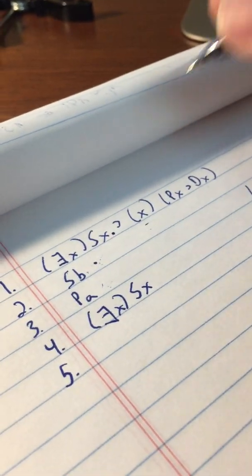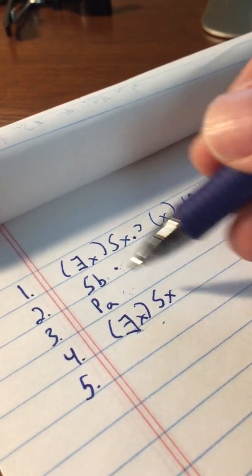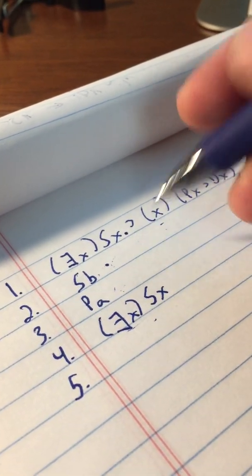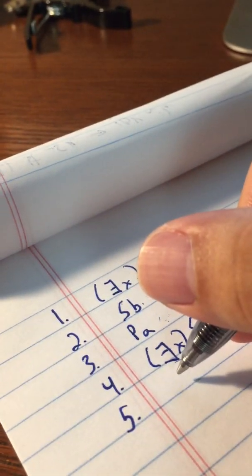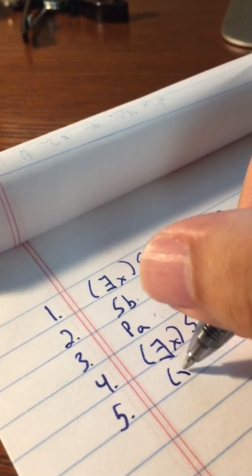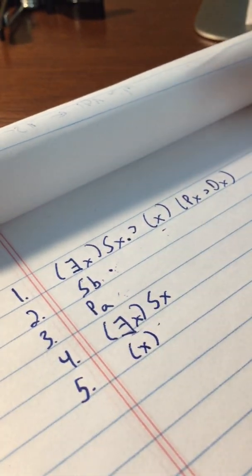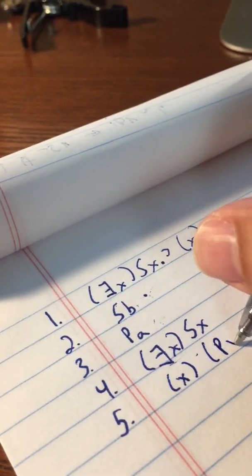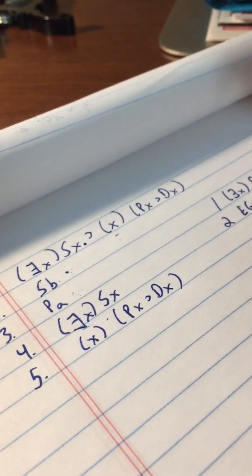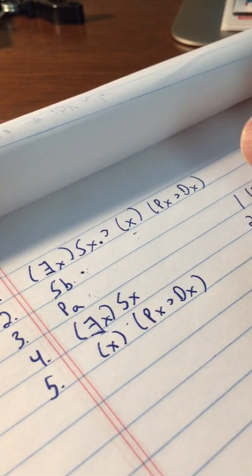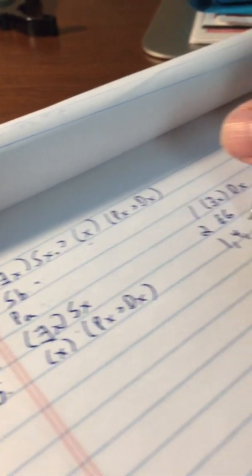Then line 5. Once I know this is true, I can do the modus ponens I was hoping to do. And so now I have the consequent of this conditional, for all x, if Px, then Dx. That's just from lines 1 and 4, modus ponens. Good old familiar modus ponens.